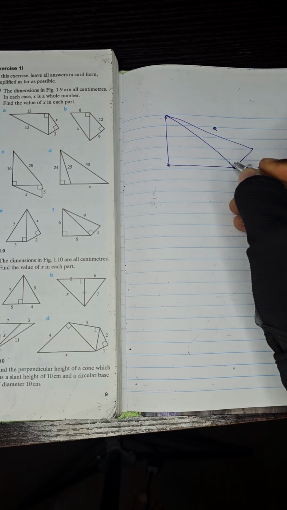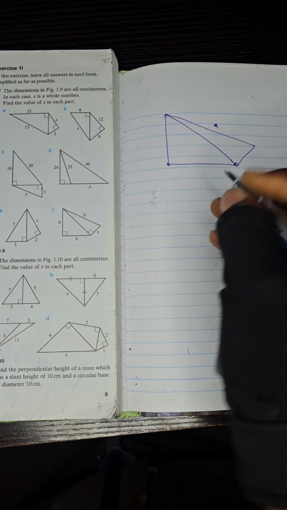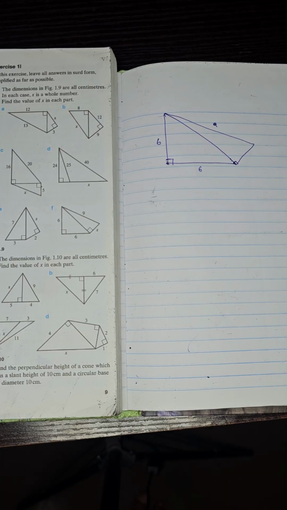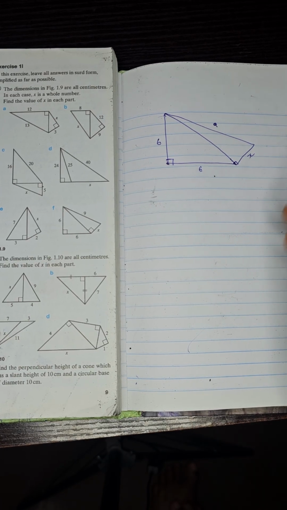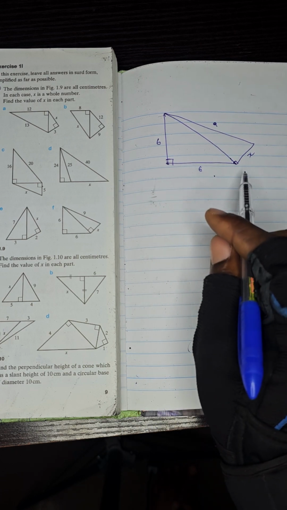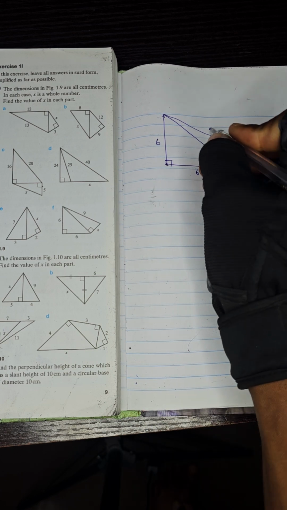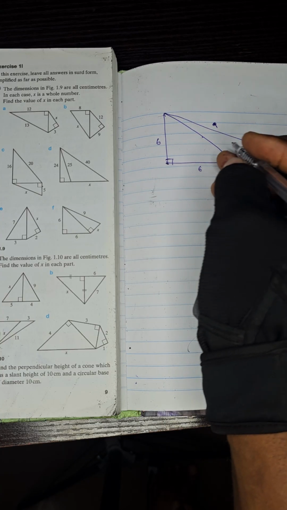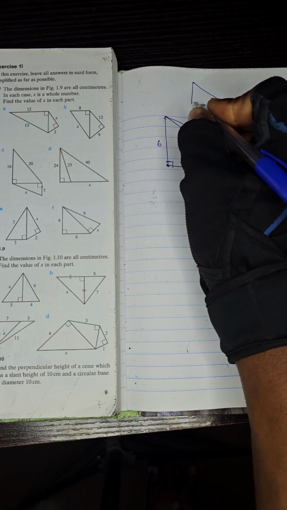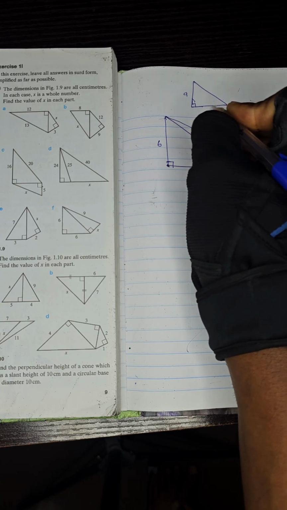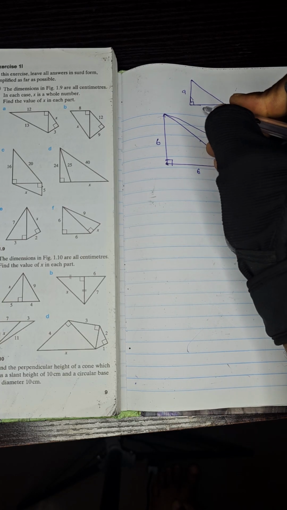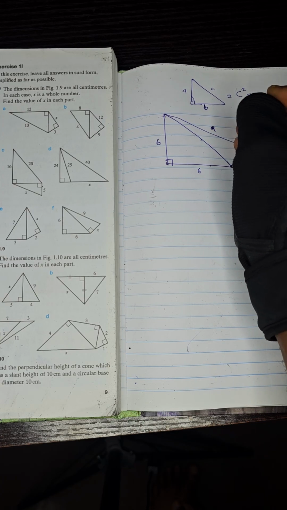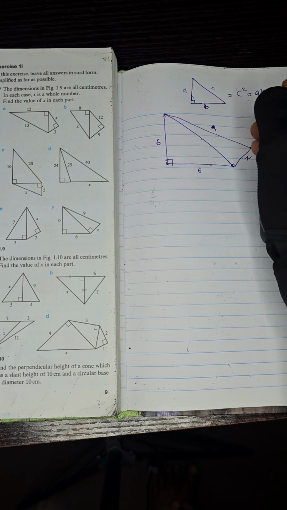You know that here is 9. Here is a right angle triangle, here is another right angle triangle. Here is 6 and here is 6. Now for you to look for this x, you are using Pythagoras theorem. If you have a right angle triangle like this, let's call here A, B, and C. It simply says that C square is equal to A square plus B square.